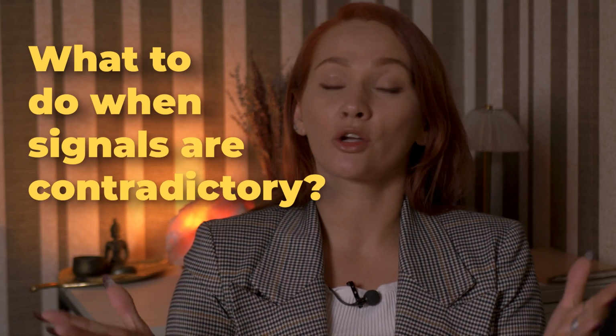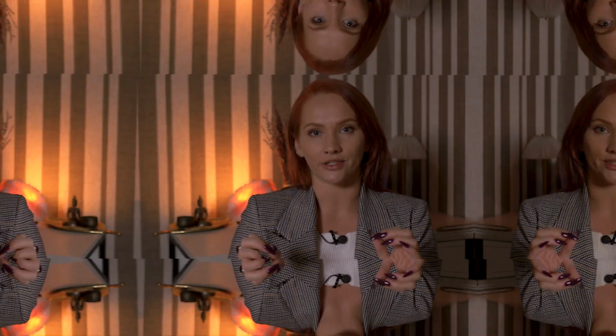What to do when signals are contradictory? Sometimes RSI and MACD can give different signals. For example, RSI can show oversold conditions while MACD has not yet confirmed a reversal. In such cases, it is better to wait until the signals coincide to avoid potentially losing deals. You should never make decisions based on only one indicator.